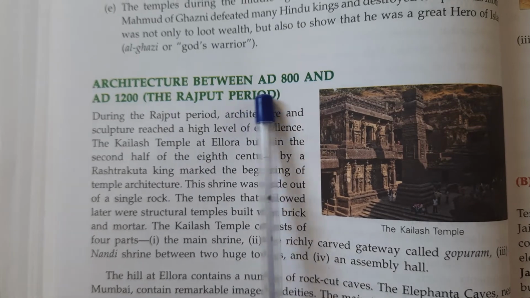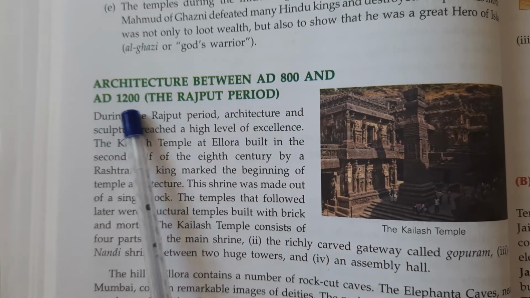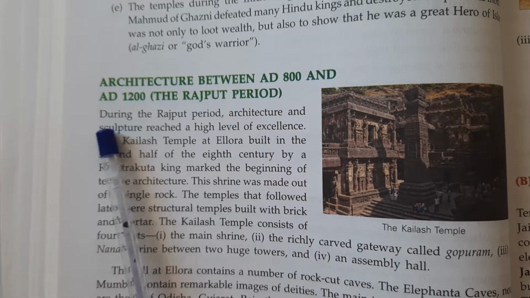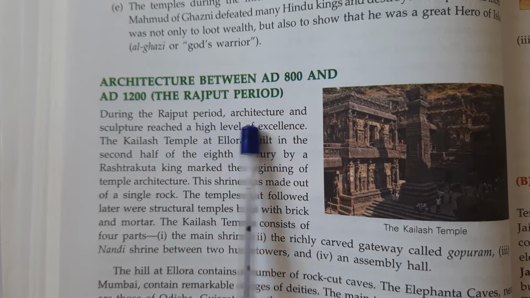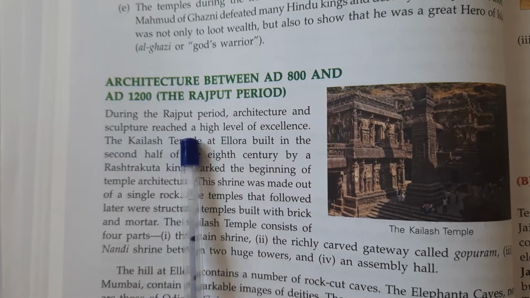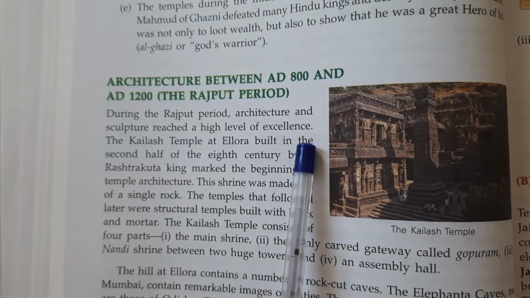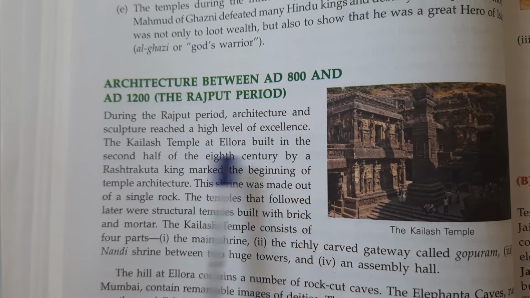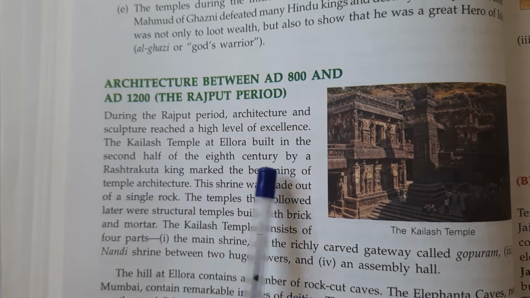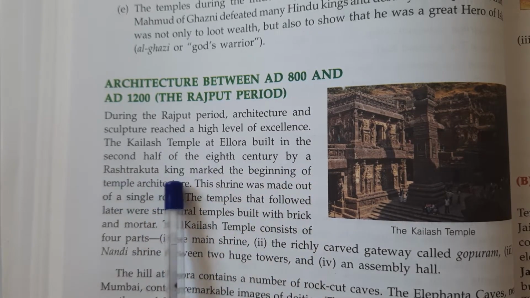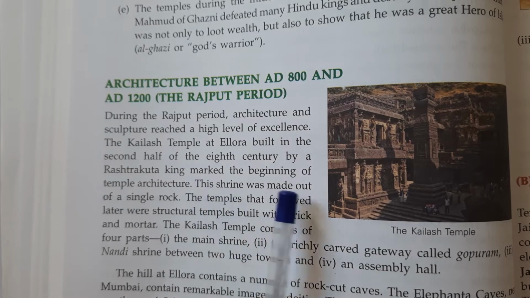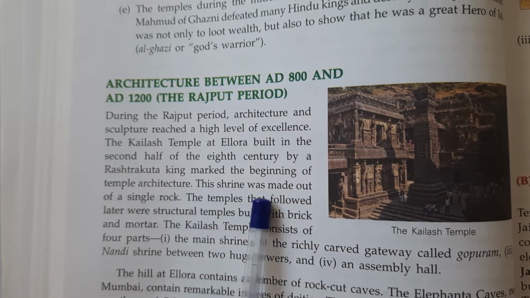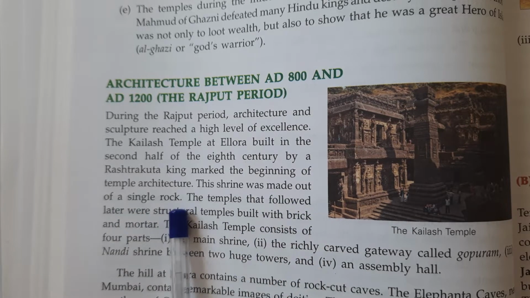Architecture between AD 800 and AD 1200, the Rajput period. During the Rajput period, architecture and sculpture reached a high level of excellence. The Kailash temple at Ellora, built in the second half of the 8th century by a Rashtrakuta king, marked the beginning of temple architecture. This shrine was made out of a single rock.